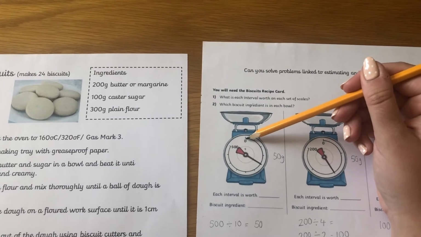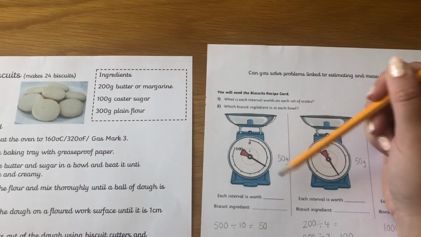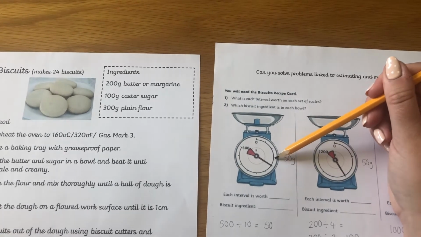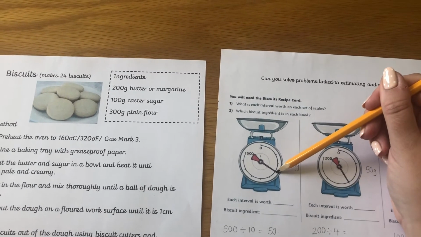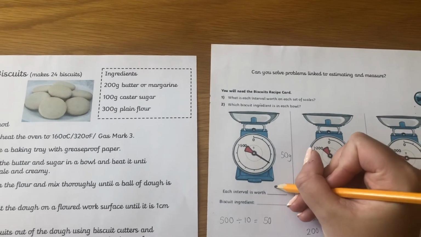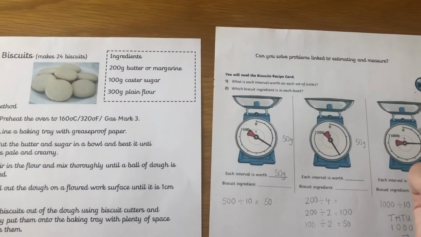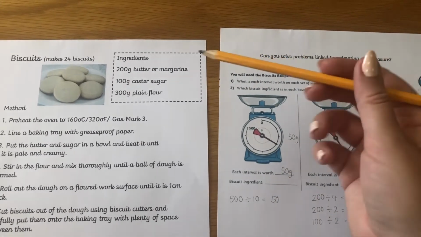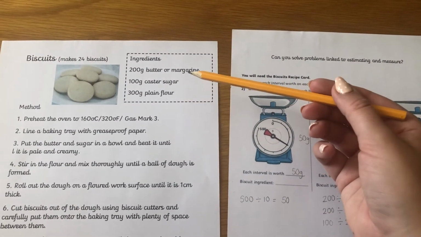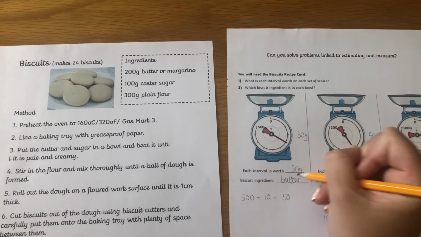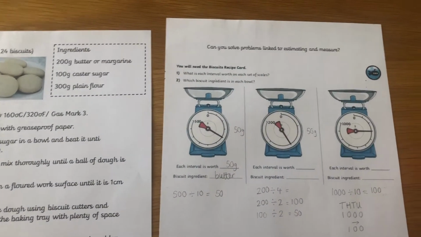So let's count up in 50s until we get to where the arrow is pointing. So we've got 50, 100, 150, 200. Each interval is worth 50. And we've got 200. So which one is worth 200? Yes, it's the butter. So the butter is 200 grams. So this bowl must have the butter in.